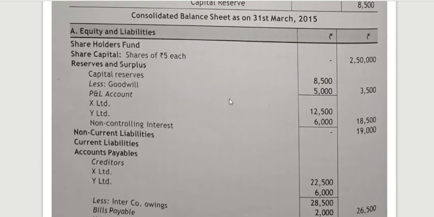So, consolidated balance sheet as on 31 March 2015. We can start with shareholders' funds. Under that we have share capital, shares of rupees 5 each, so 2,50,000. Then we move on to reserves and surplus.